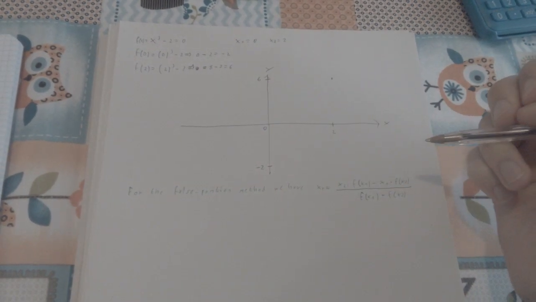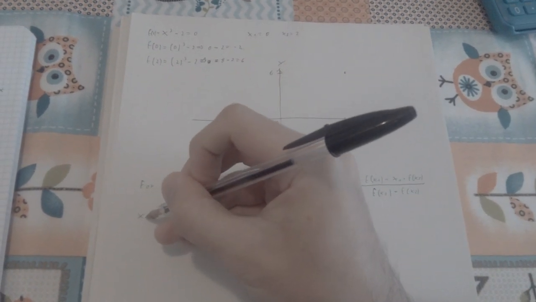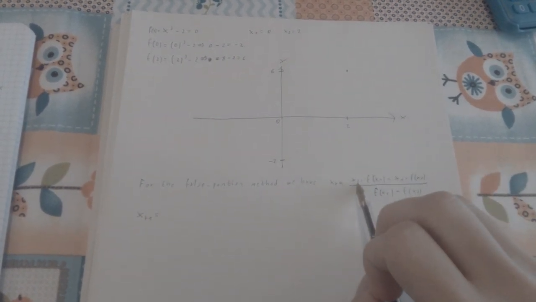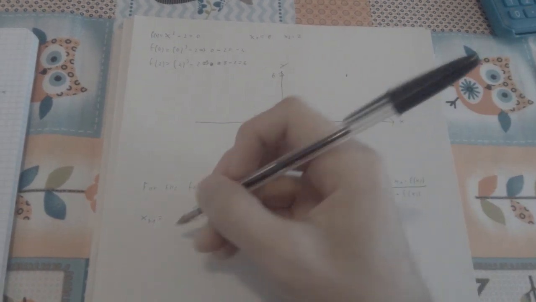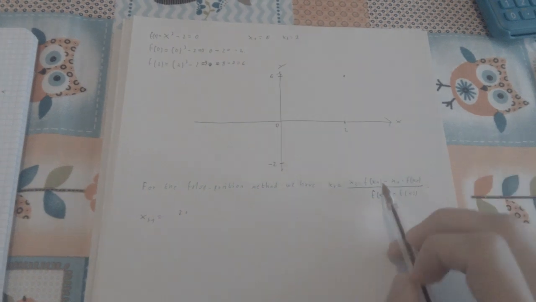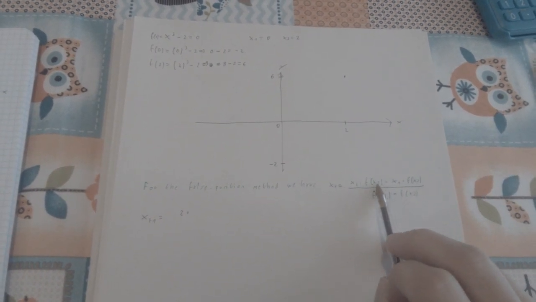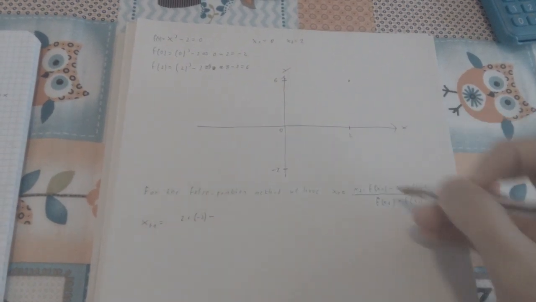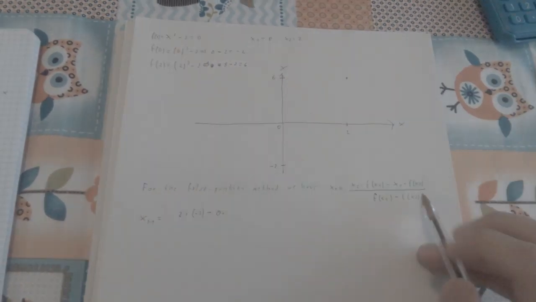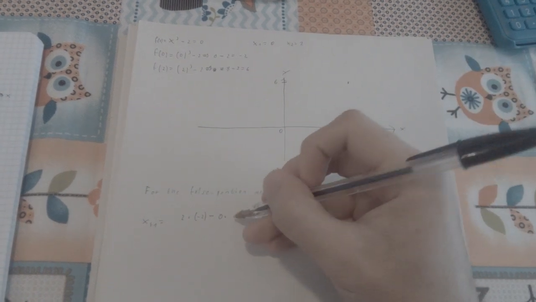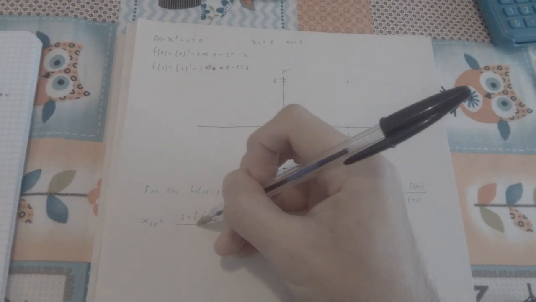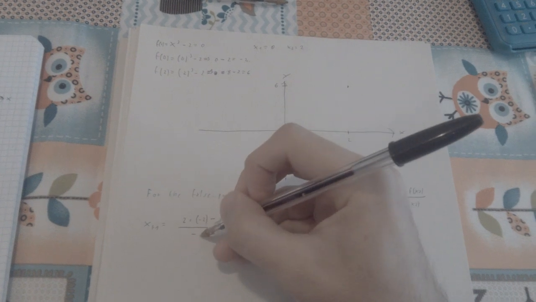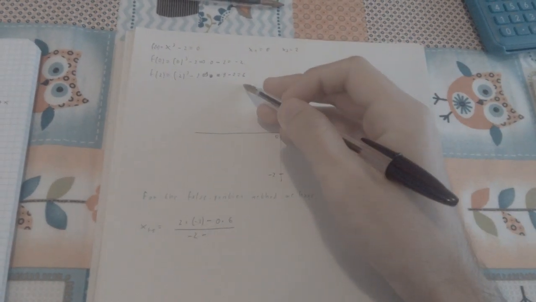So what the formula says is: x2 is 2, so 2 times the value of x1 in the function, which was negative 2, minus x1, which was 0, times f of x2, which is 6, everything over f of x1, so negative 2, minus f of x2, so 6.